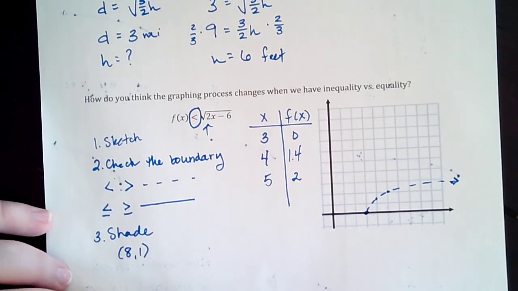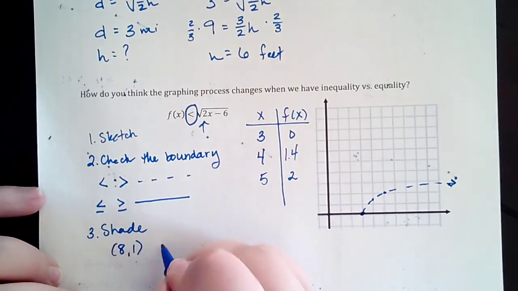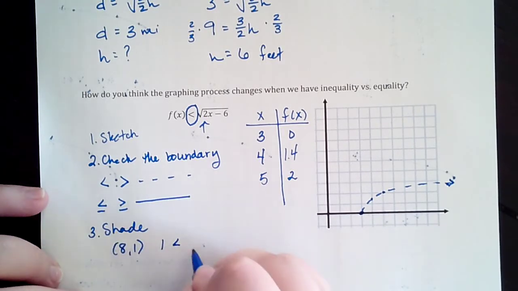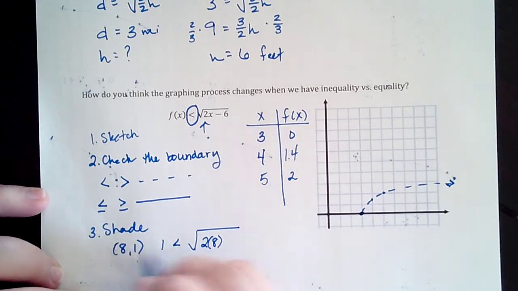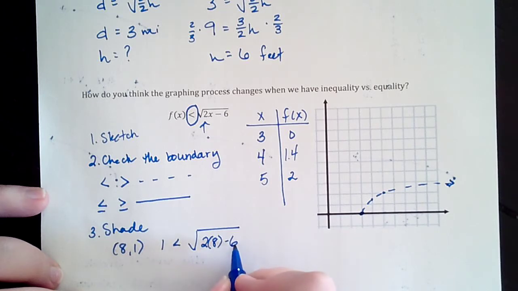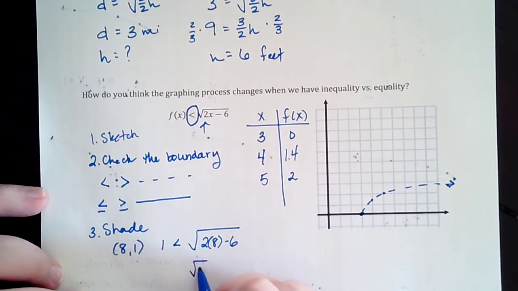I'm going to plug that into my original function. So 1 is less than the square root of 2 times 8 minus 6. Let's check this. 2 times 8 is 16. 16 minus 6 is 10. Is the square root of 10 greater than 1?